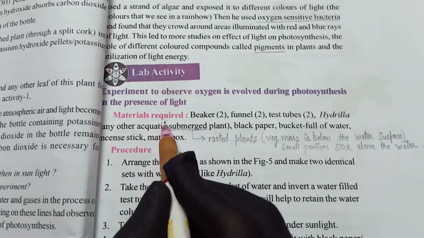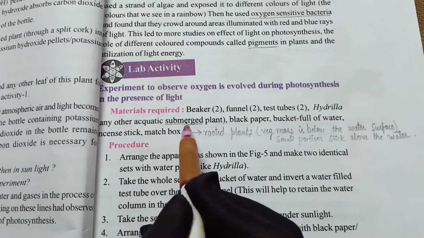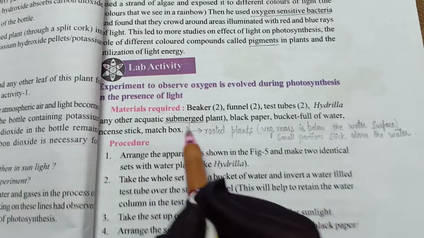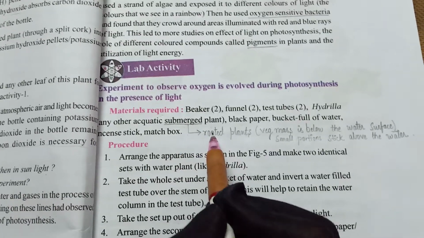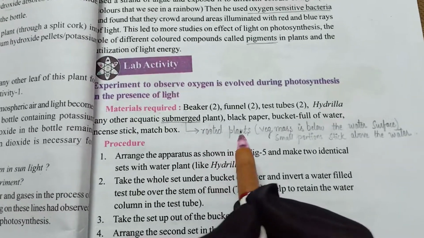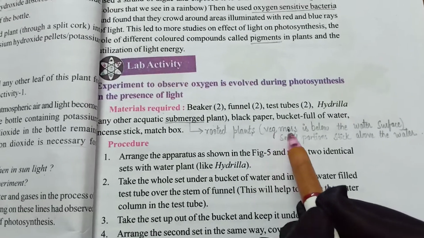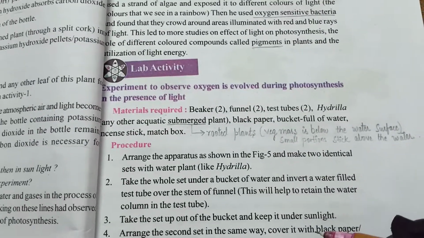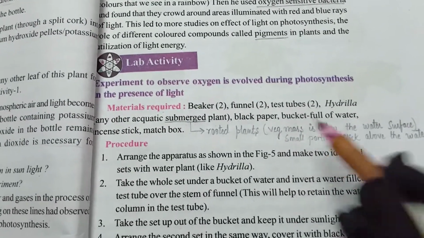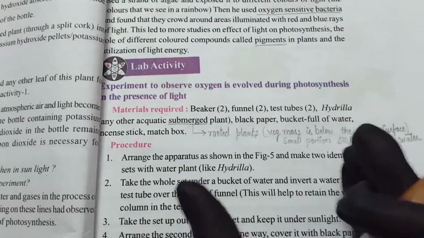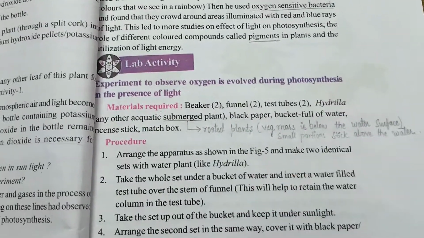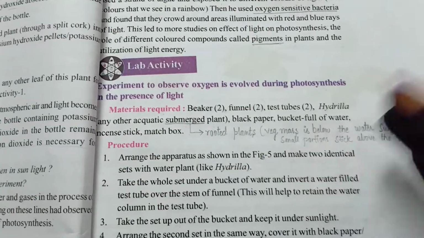We have to take the required materials: a beaker, funnel, test tube, and hydrilla or any other aquatic submerged plant. What is meant by a submerged plant? Submerged plants are rooted plants whose vegetative mass is below the water level. We are using an aquatic plant here, where most of the portion is below the surface and a small portion sticks above the water.